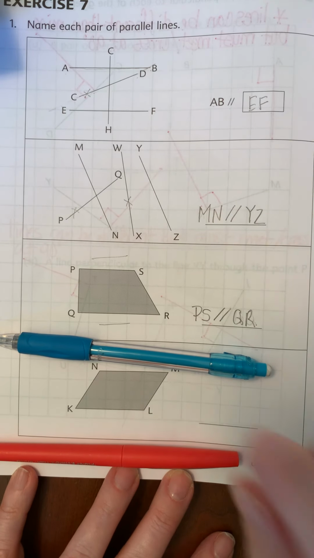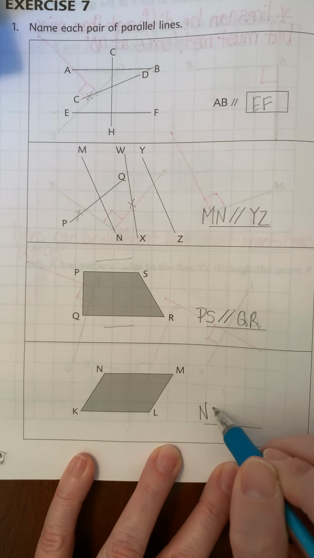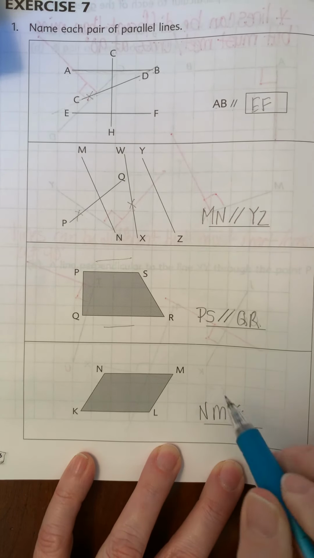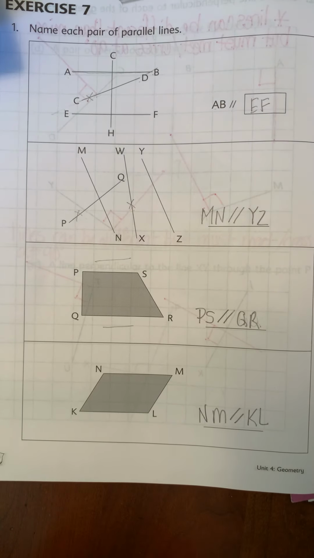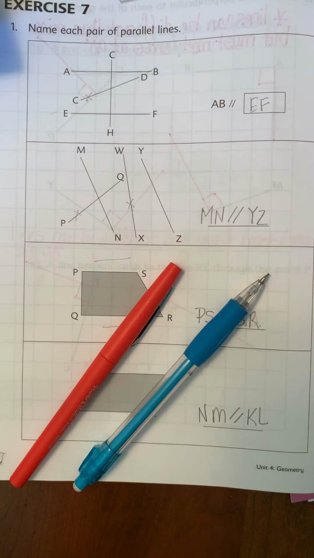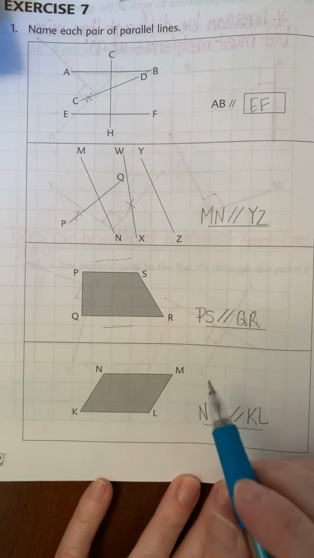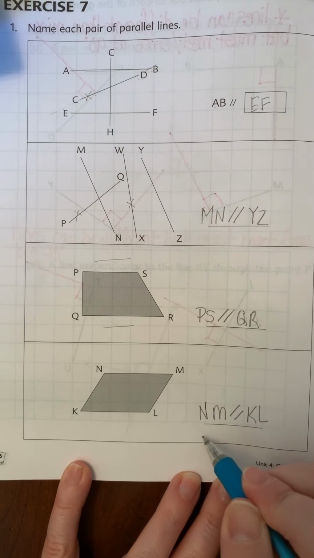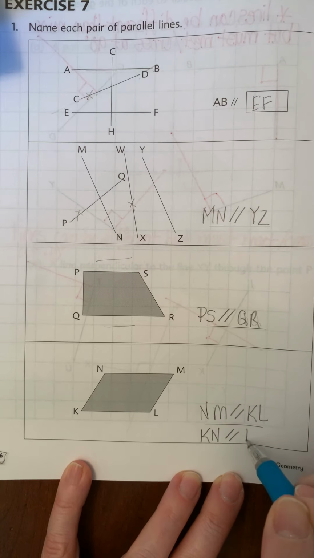No, they're like railroad tracks. So there's our first one. NM is parallel to KL. Now what about the other 2? Put a pencil here, put a pencil here. Are they like railroad tracks? Yes. So is that your second pair? Yes. So KN is parallel to LM.